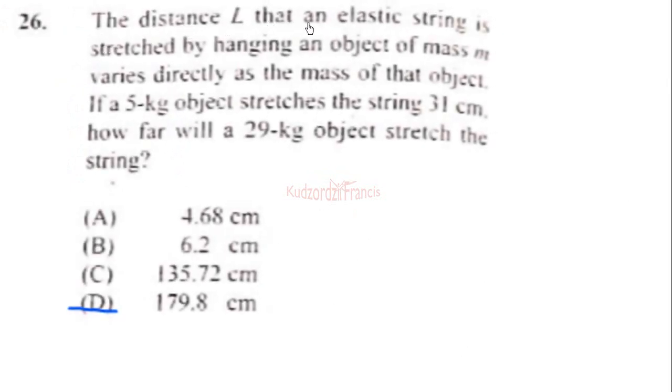The distance L that an elastic string is stretched by hanging an object of mass m varies directly as the mass of the object. So L will be equal to km, where k is the constant of proportionality.